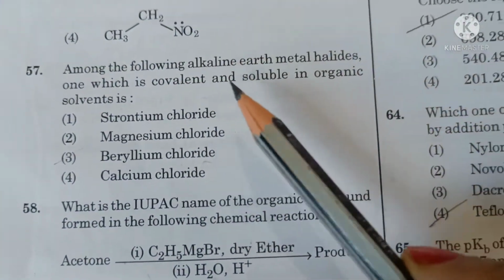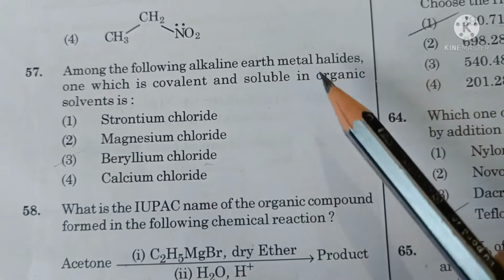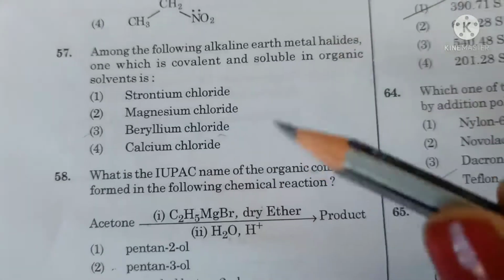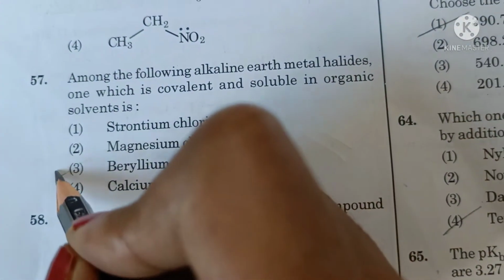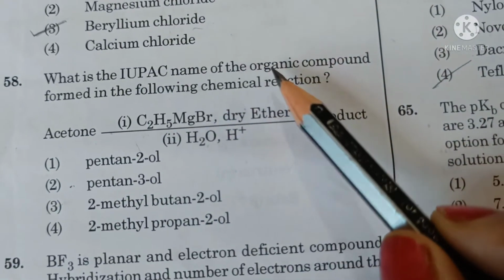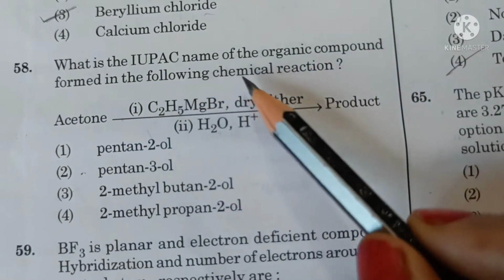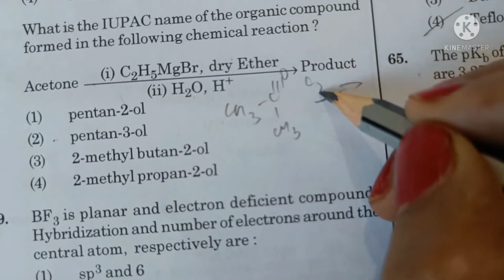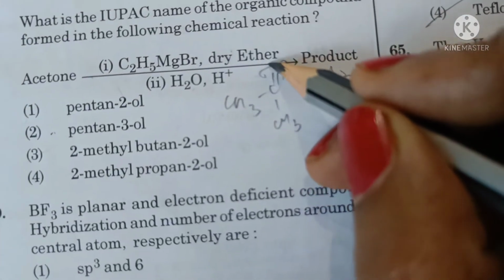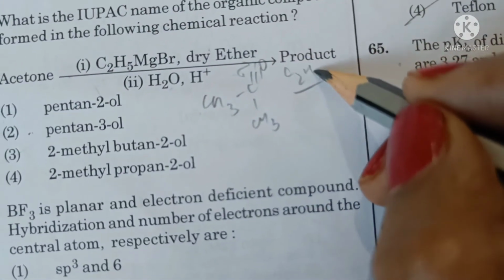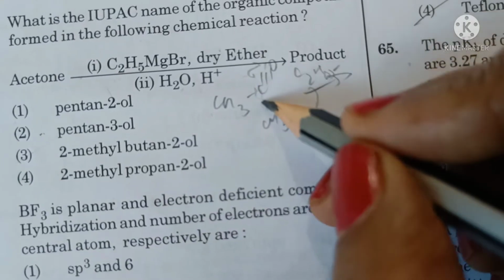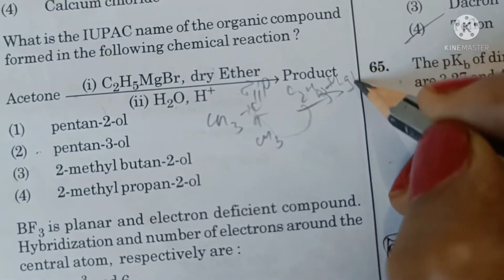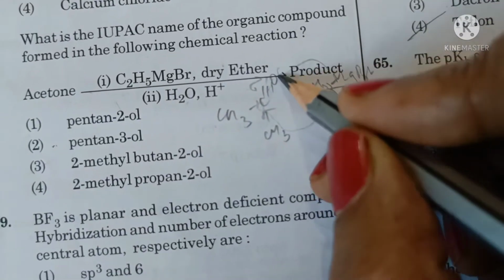Next question: among the following alkaline earth metal halides, the one which is covalent and soluble in organic solvent is beryllium chloride. What is the IUPAC name of the organic compound formed in the following chemical reaction? Acetone. These electrons move to the oxygen part, so the ethyl portion will come to this carbon and get attached here, whereas the MgBr part will combine with oxygen.